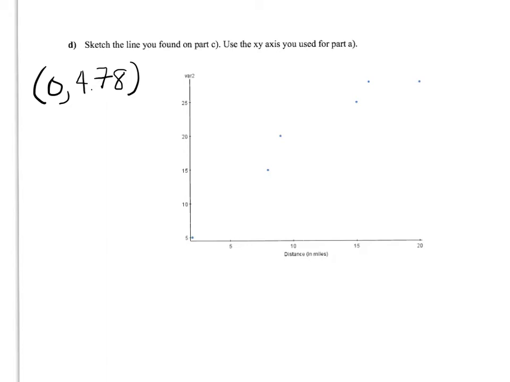By letting x be 10, and notice that I picked 10 at random, we get 17.97 for the y value. It doesn't have to be 10. I could have let x be anything I wanted.